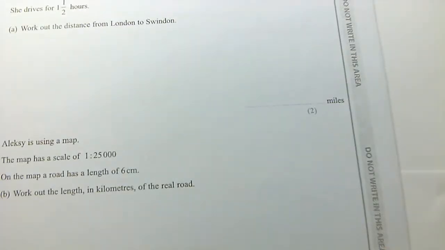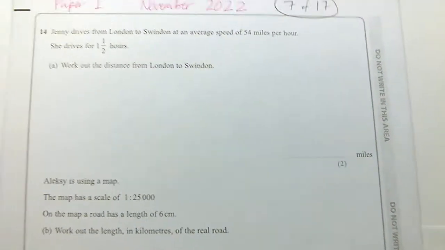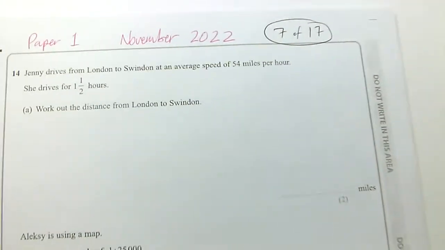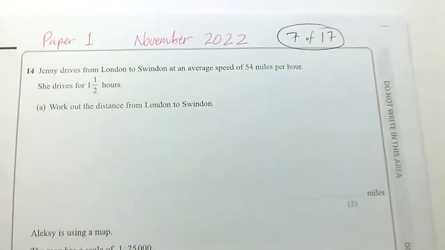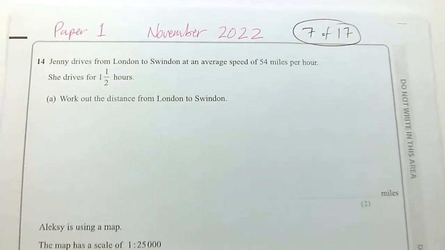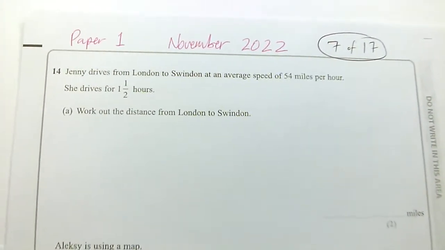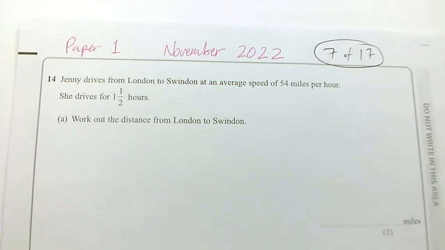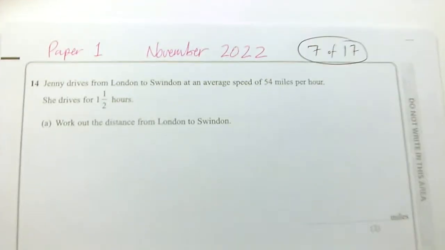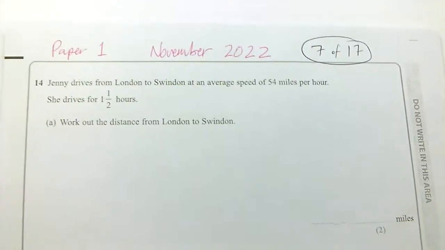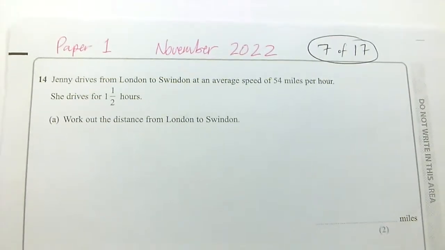This is now question number 7 of 17. Let me just get that focus right. Okay, focus is a bit better now. All right, press pause and have a go for that question. Otherwise, I'm going to go through it again.